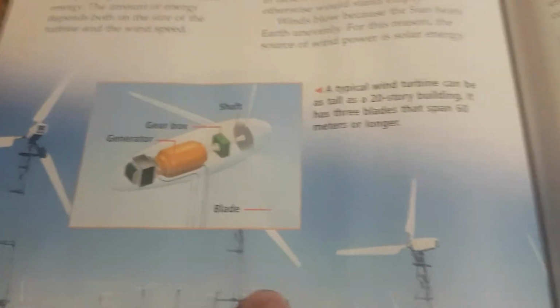Winds blow because the sun heats Earth unevenly. For this reason, the source of wind power is solar energy. If you remember all the way back to what we learned about weather, the sun powers the wind, which powers these turbines. So in reality, these wind turbines are getting their power ultimately from the sun.